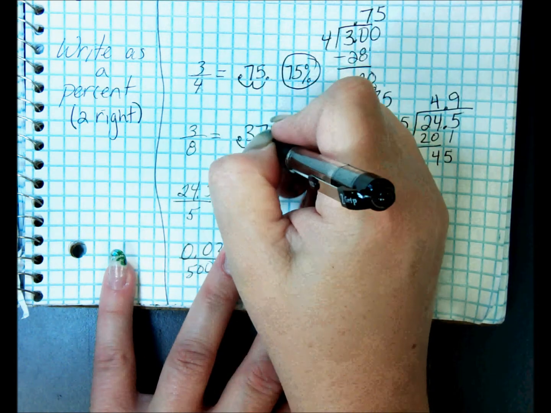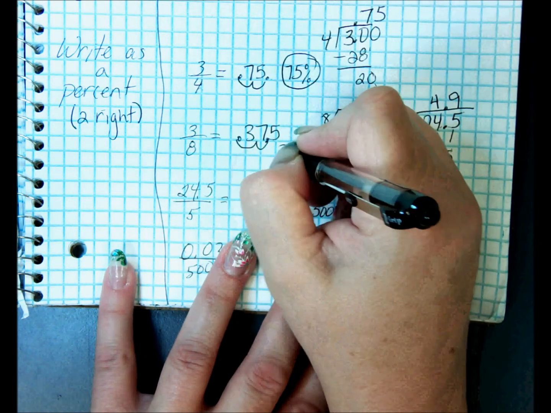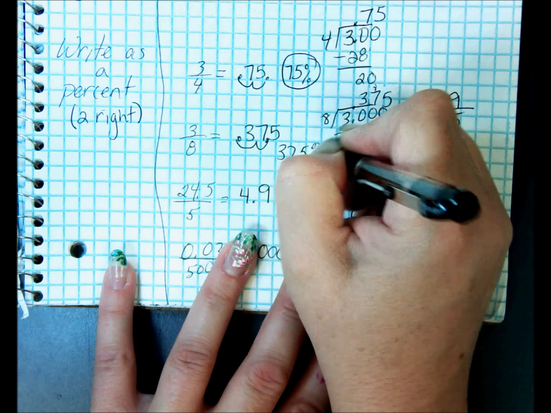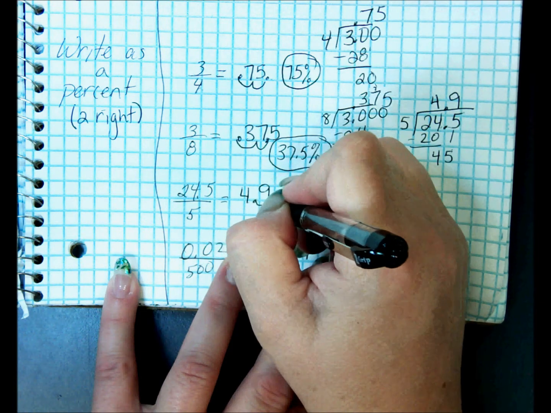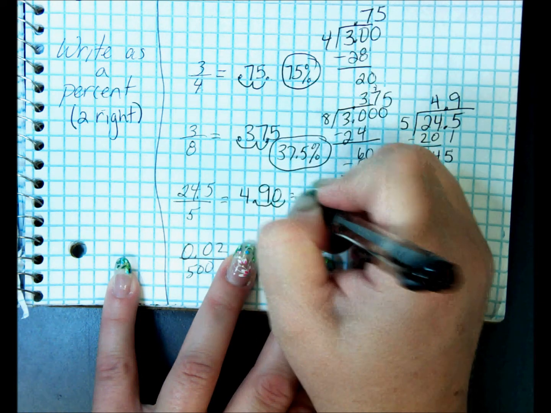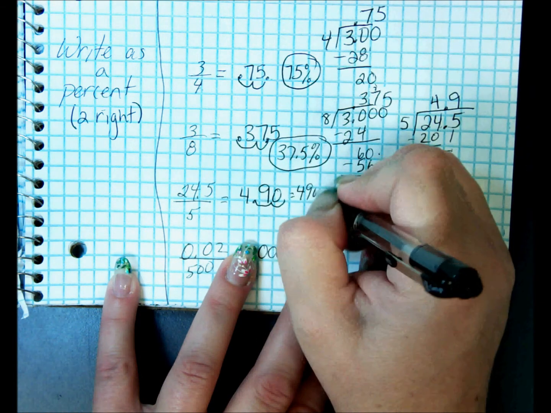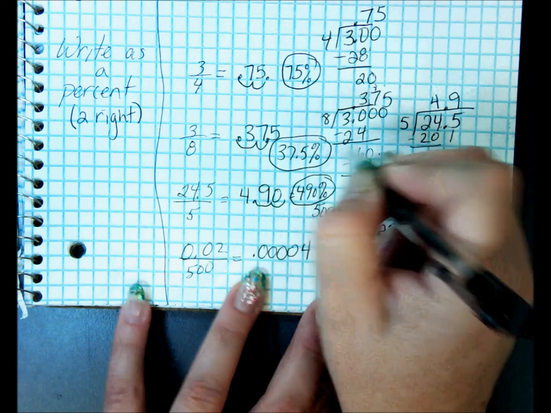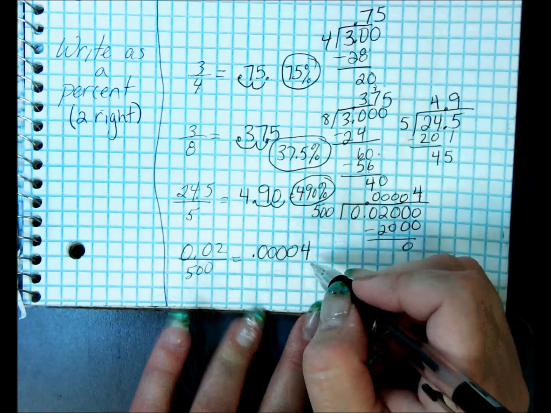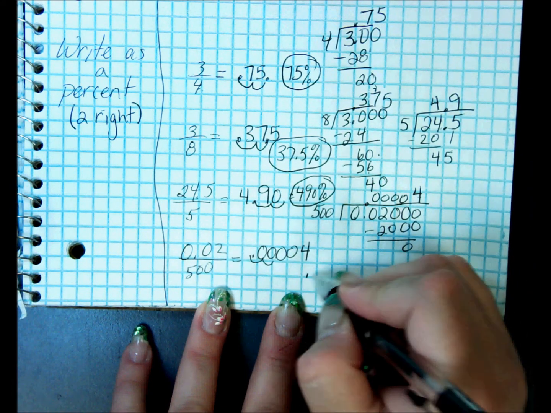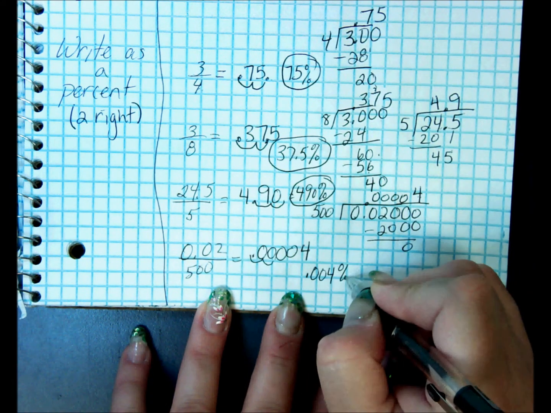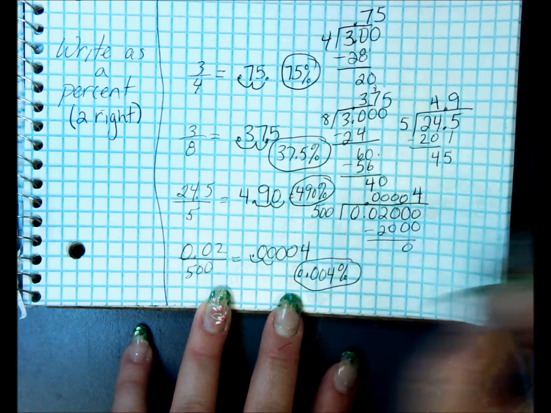Move it 1, 2, the decimal goes here, we get 37.5%. Move the decimal once, twice, and we get 490%. And the last one, move it to the right 2 places, 1, 2, we get 0.004%. You can write the 0 up front if you want, or you don't have to.